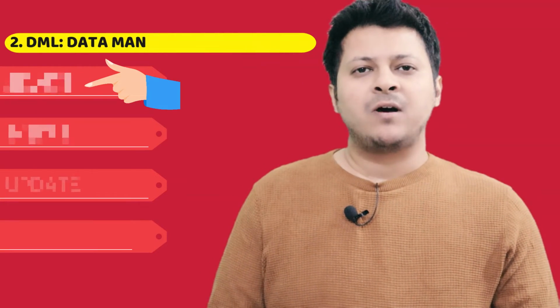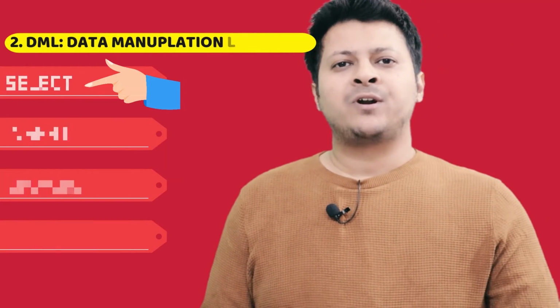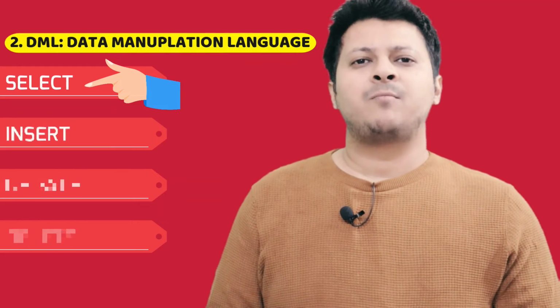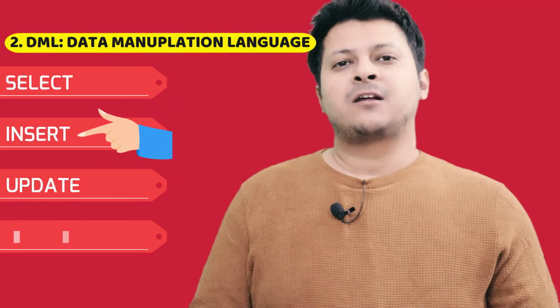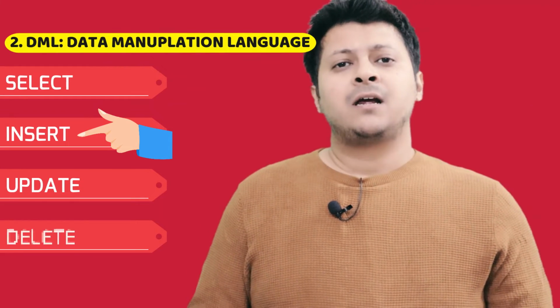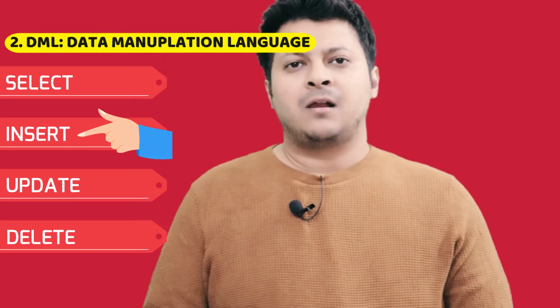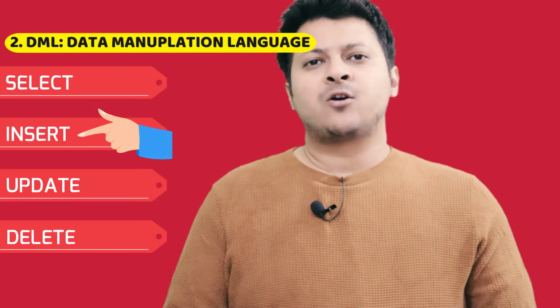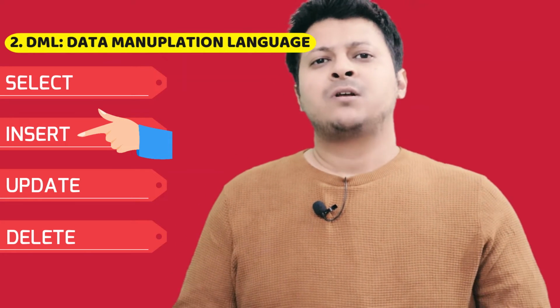Second one is DML. DML stands for data manipulation language. DML commands are used to access and manipulate the data from the databases. DML commands include select, insert, update, delete. Coming to number 1, select. Select command is used to retrieve and fetch the data from databases. Second, insert. Insert command is used to add data in the existing database. Like if you want to add a record in a table, you will use the insert command.